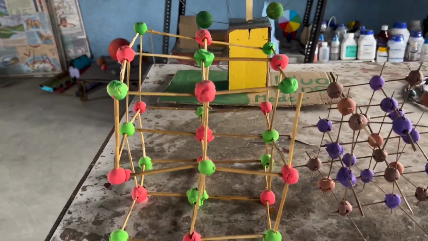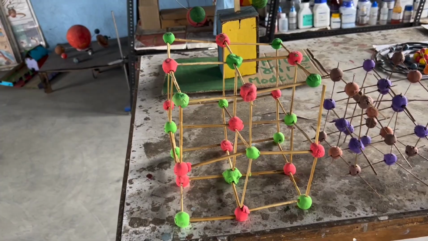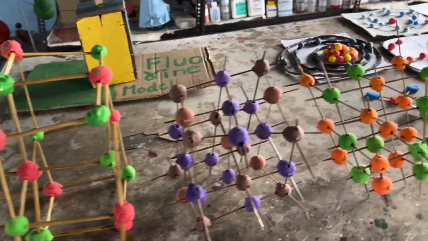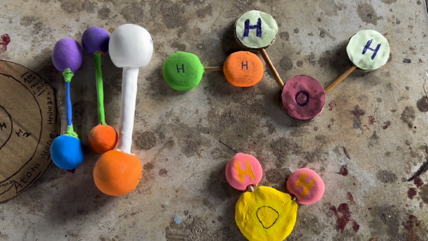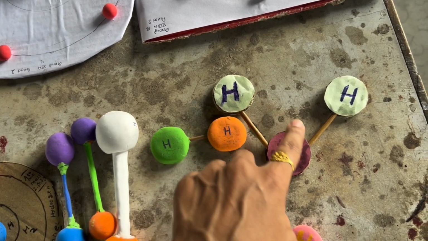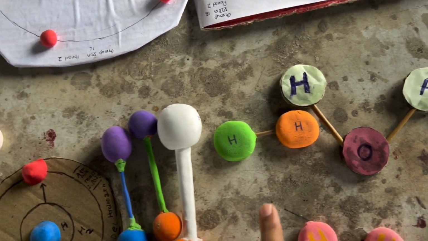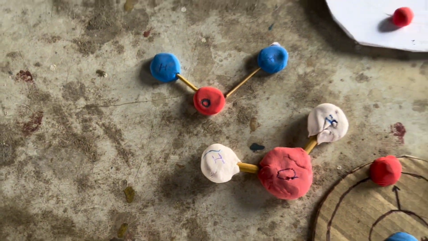Here is the molecule of sodium chloride, 3D bond formation in sodium chloride. Similarly, here are the covalent compounds which are formed by covalent bond between 2 non-metals. Here hydrogen and oxygen bonded together to form a water molecule. Here hydrogen and hydrogen bonded together to form a hydrogen molecule.